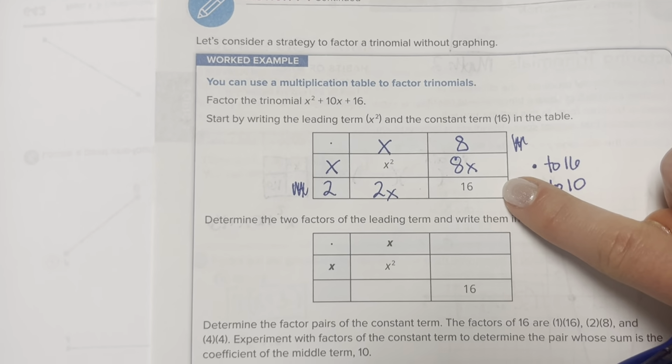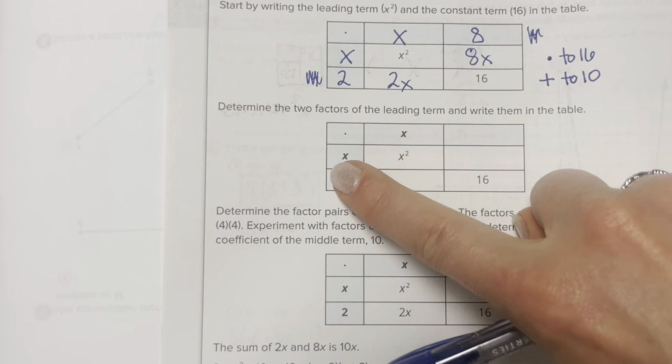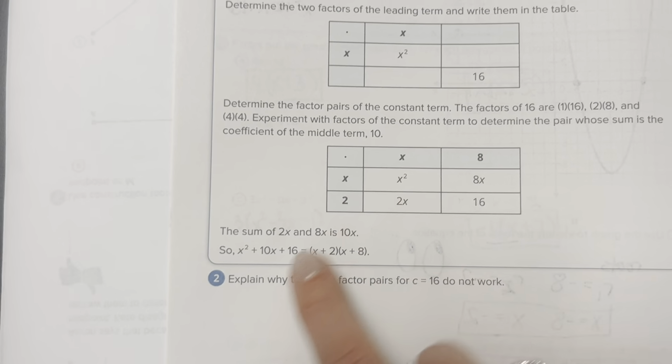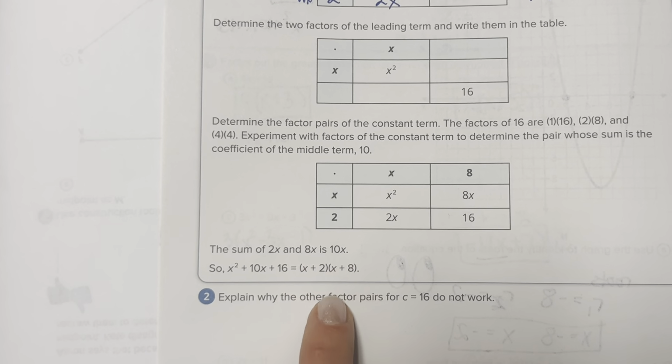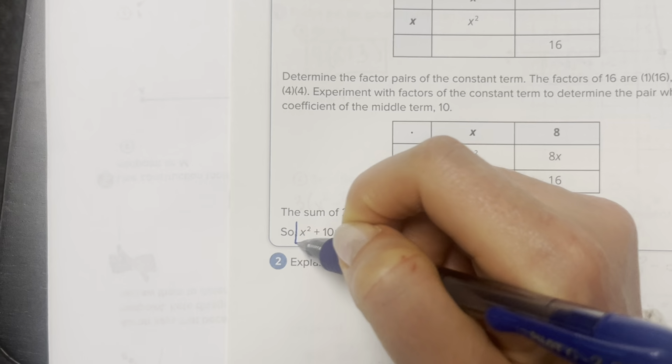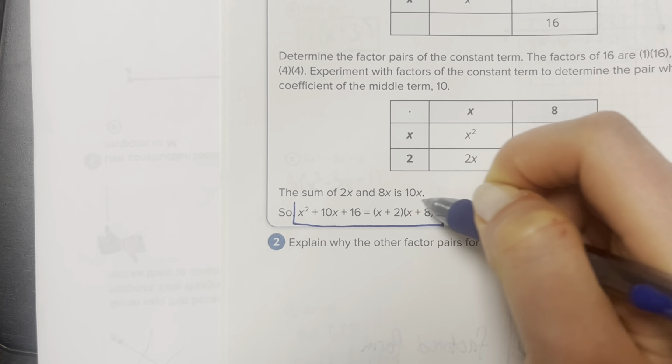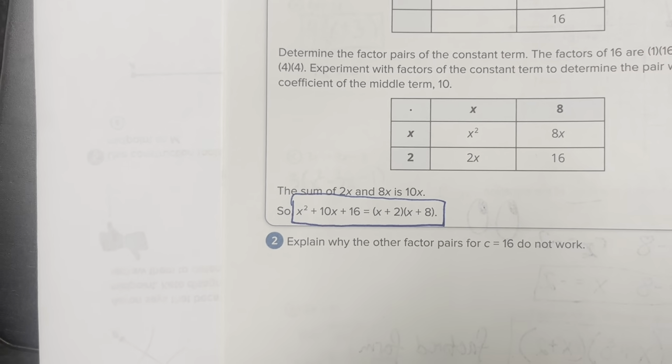So this worked example is the way you are going to do it. You're going to start here, you're going to fill in as much as you can on the sides, and then you're going to fill in the other sides because the sum of 2x and 8x is 10x. So what we initially started with will have to be this.